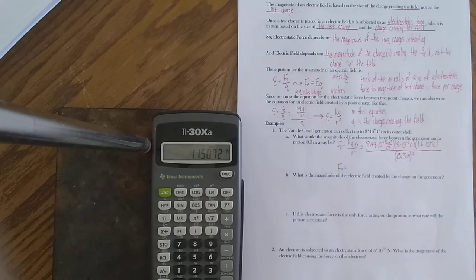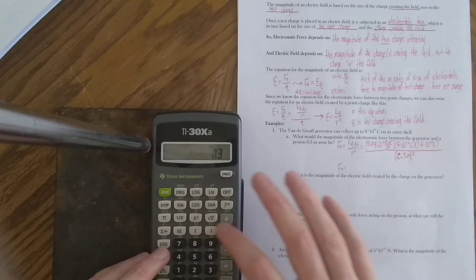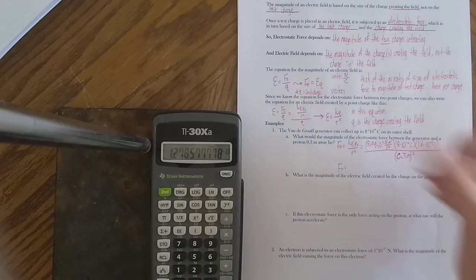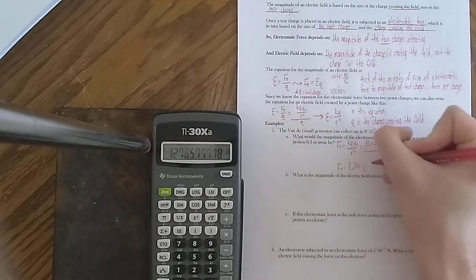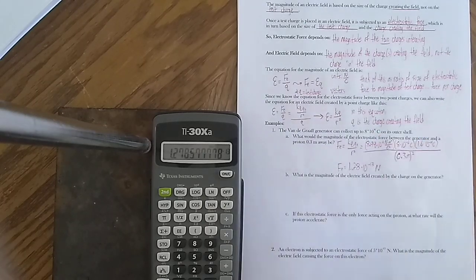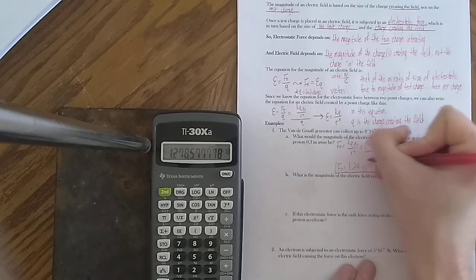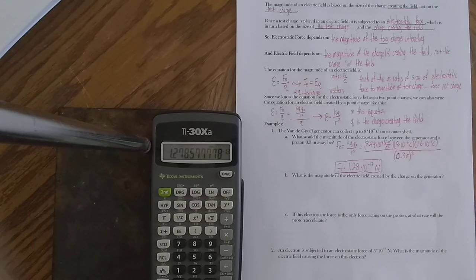I need to square that. Let's see, divided by 0.3. We need to square that and the parenthesis, and we end up with a force of 1.28 times 10 to the negative 13th newtons. Now, that seems like a really small force, but just hold on to that for a second, okay? Let's go and find the magnitude of the electric field created by the charge on the generator.